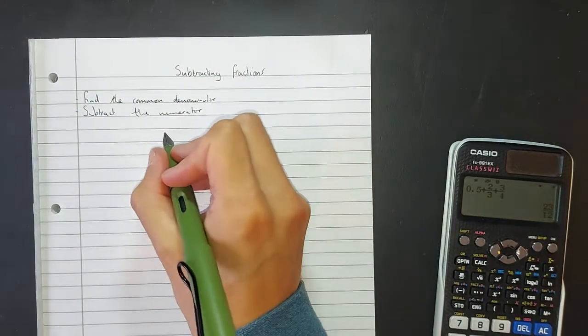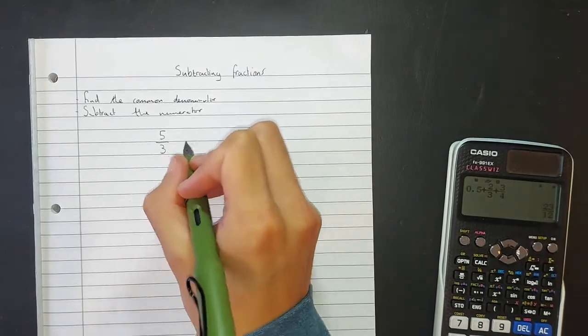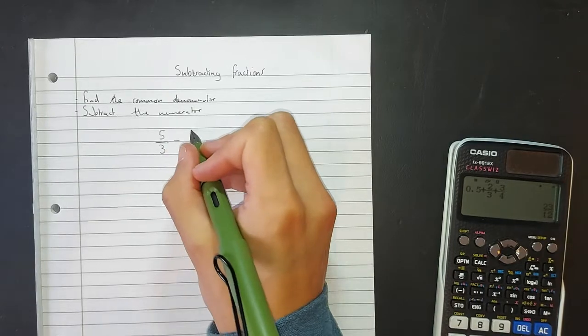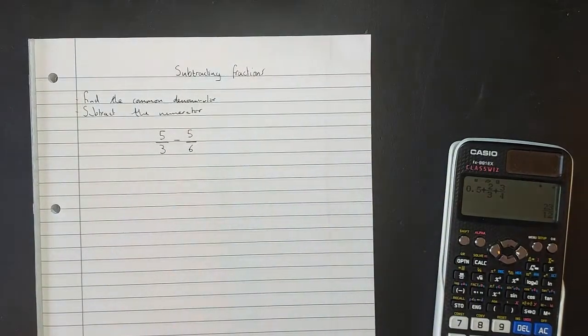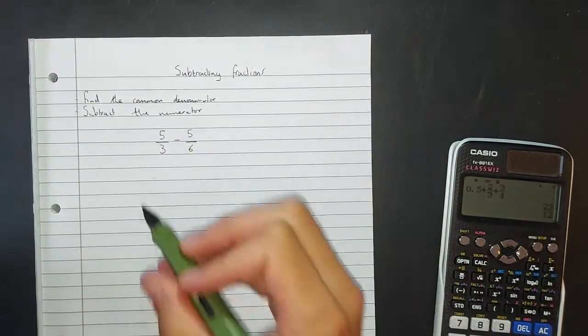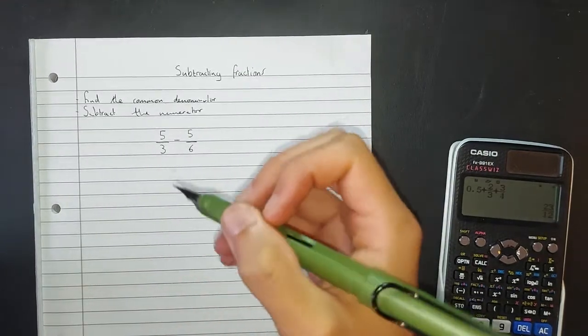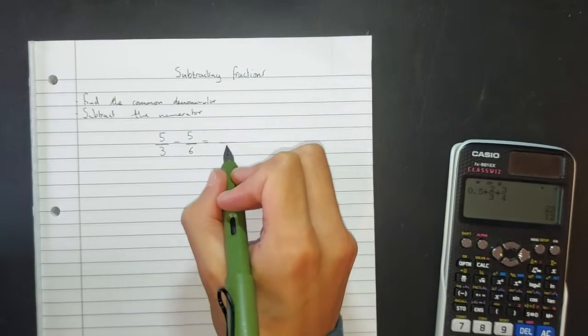We're going to have 5 thirds take away 5 sixths. Okay, so first of all, we want to make the denominators the same. So we want to look for the lowest common multiple of 3 and 6. Well, 6 is in the 3 times table, so we can express both of these in terms of 6.